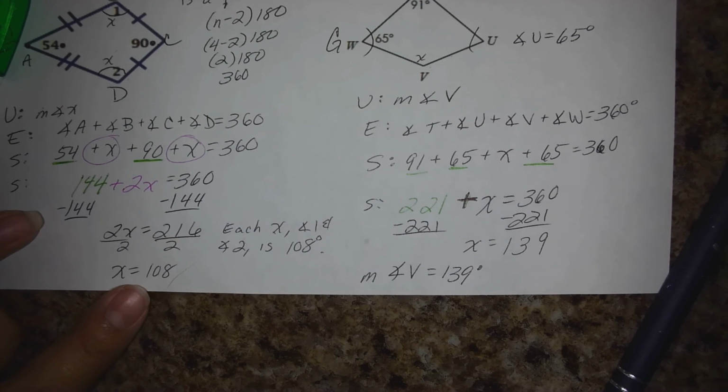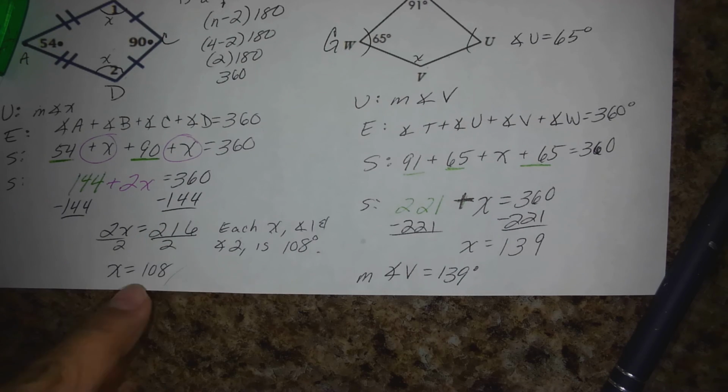And you should get that the measure of angle V is 139 degrees. Boom, done. You should be able to solve for any type of angle. We will do line segments or the sides and diagonals later. But for now, we can solve for angles.